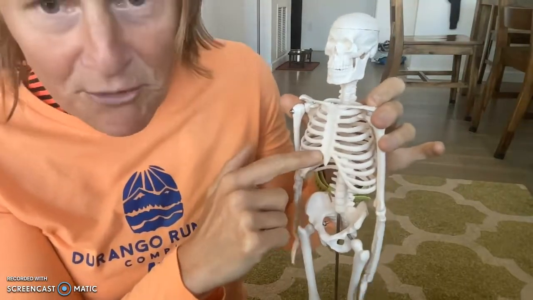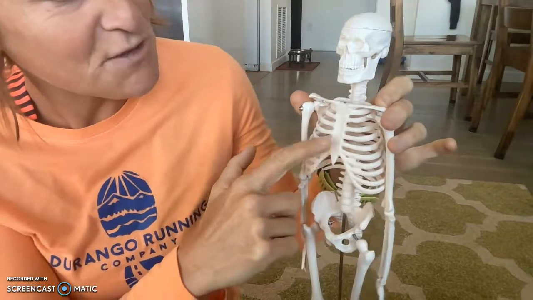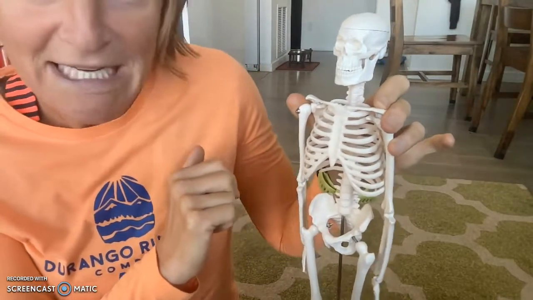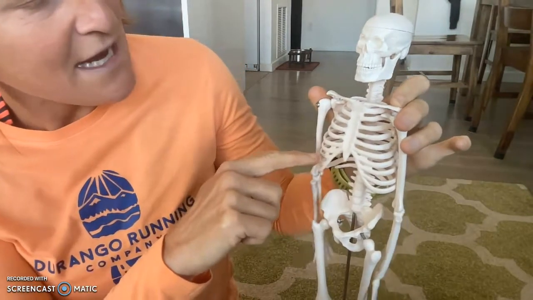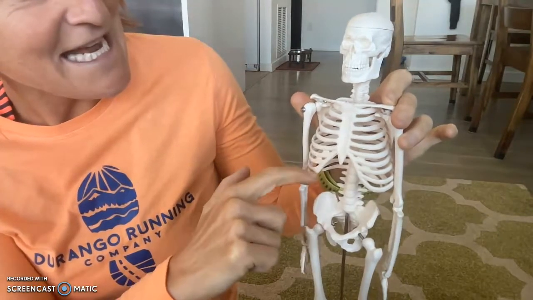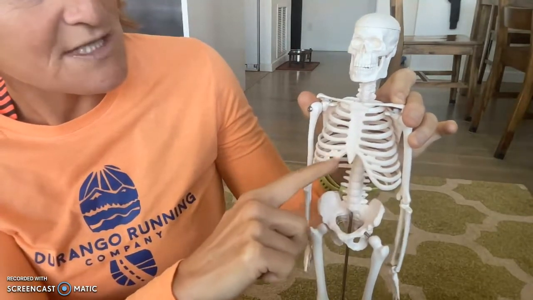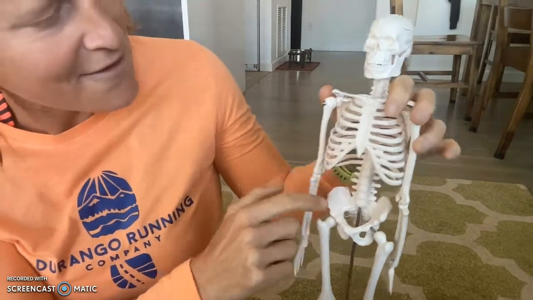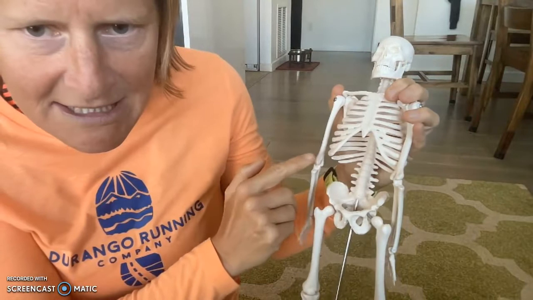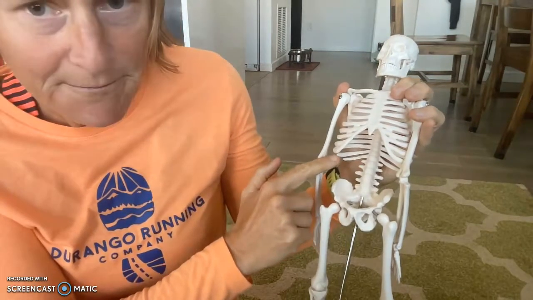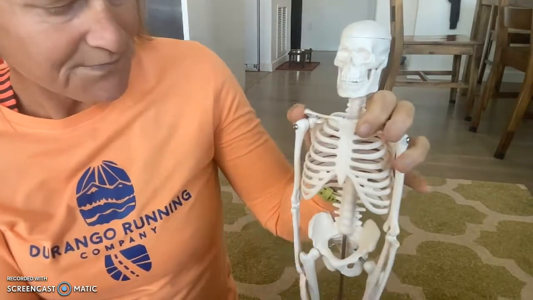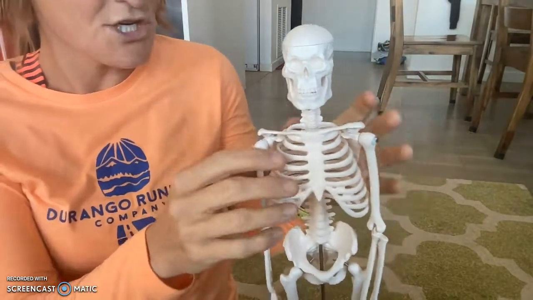And then false ribs are those that connect with the sternum either with a network of costal cartilage or they don't connect at all. So that would be ribs 8, 9, and 10. This portion is made of cartilage. And then we have 11 and 12, which is hard to see that it doesn't connect, but they just hang out down here, 11 and 12. Okay, so that is the rib cage.